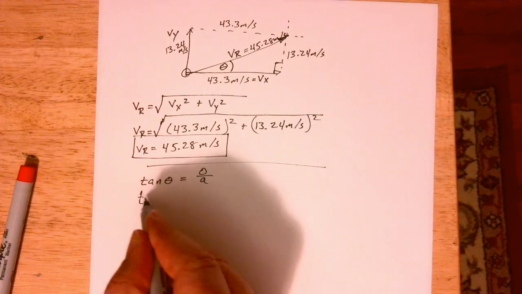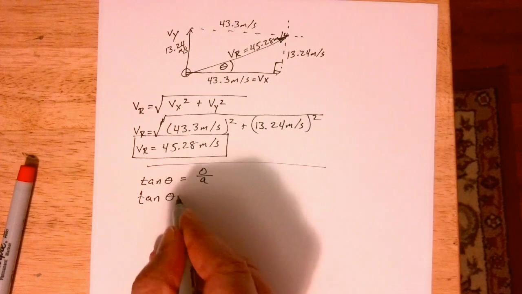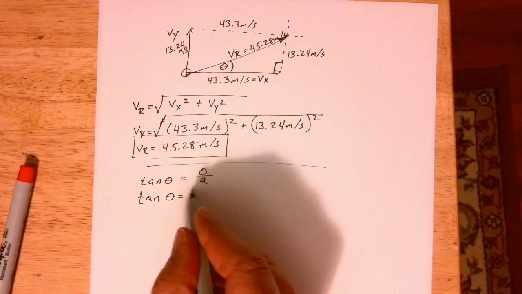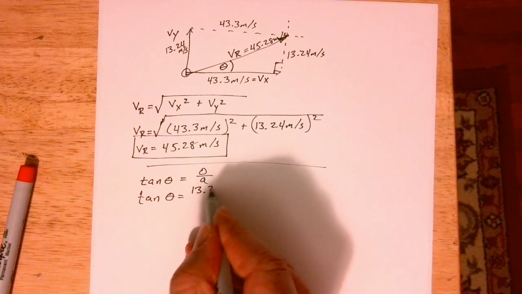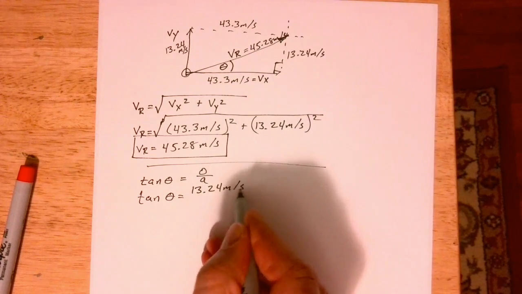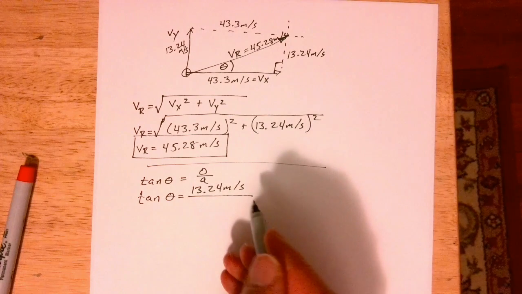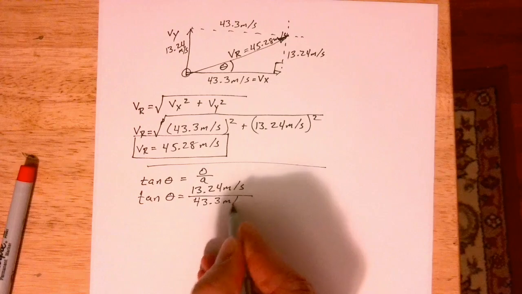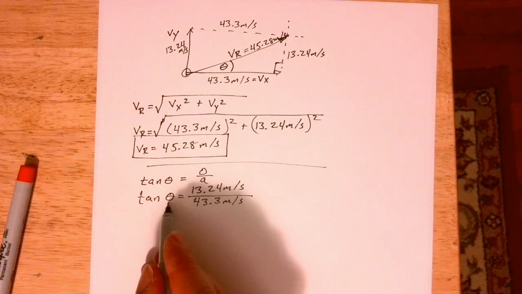And so I'm just going to plug in the values here. Tangent theta, my opposite is 13.24 meters per second. And then the adjacent is 43.3 meters per second. And I'm trying to solve for theta.